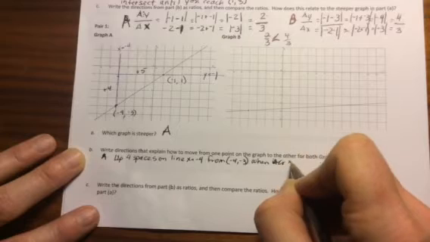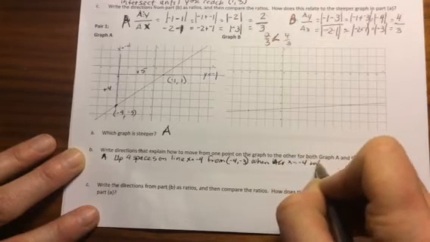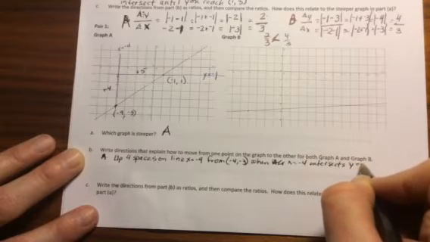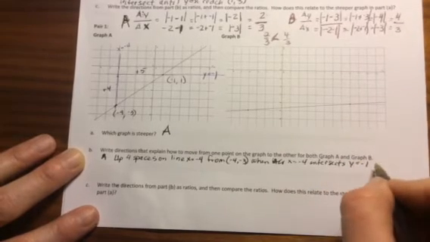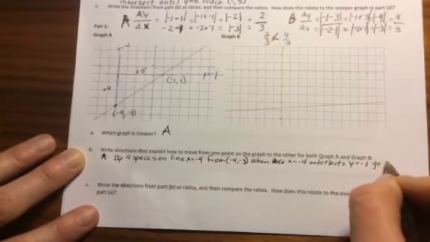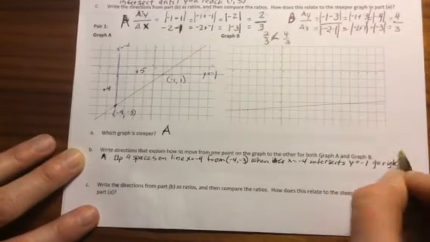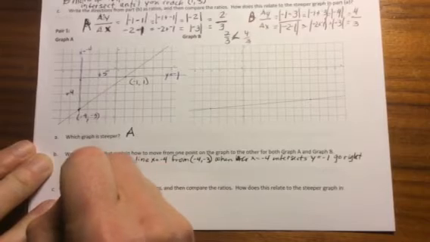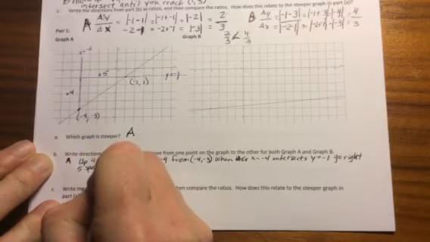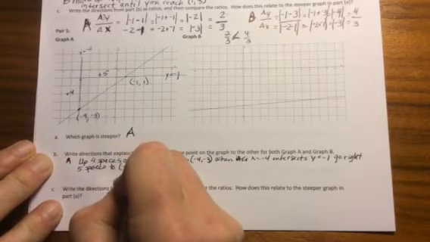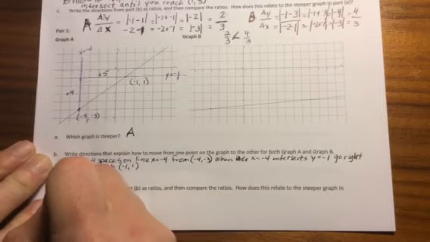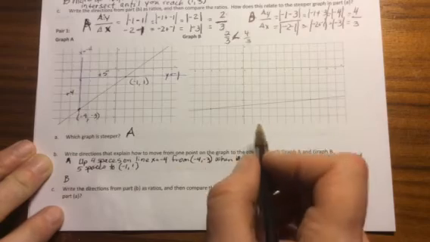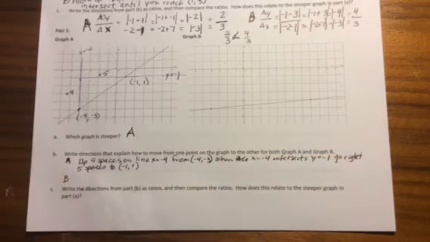Then x equals negative 4 intersects y equals negative 1, and we're going to go right 5 spaces to the point negative 1, 1.